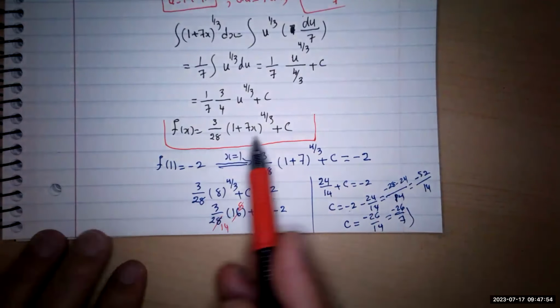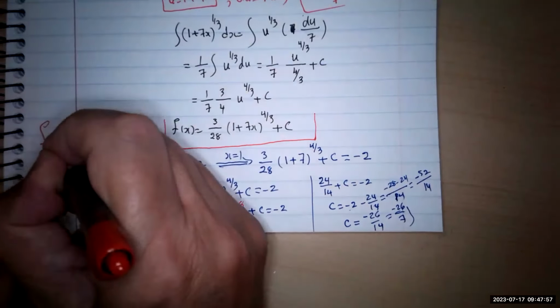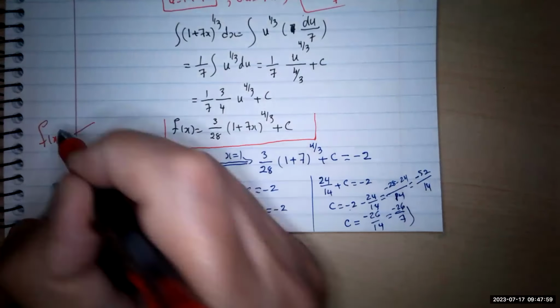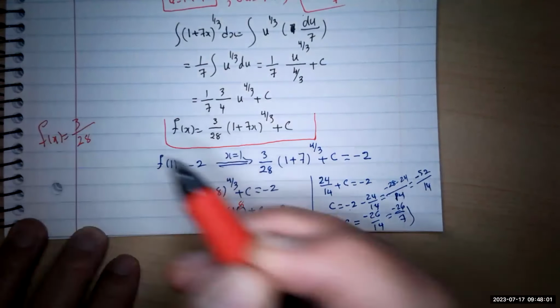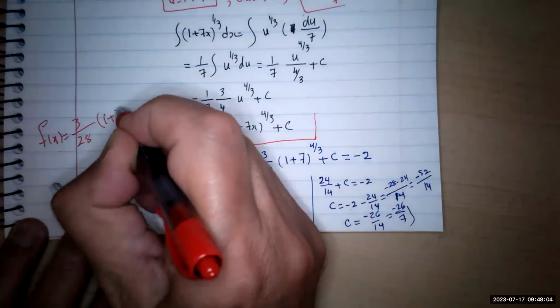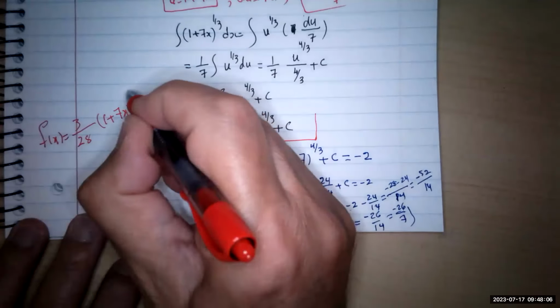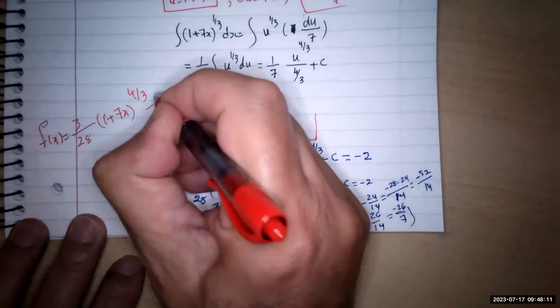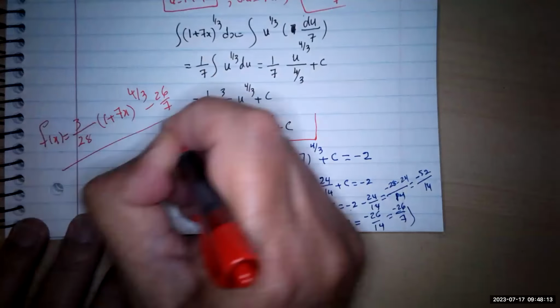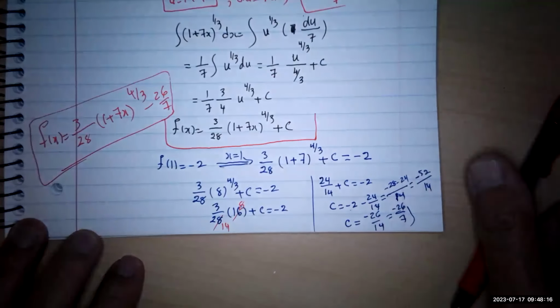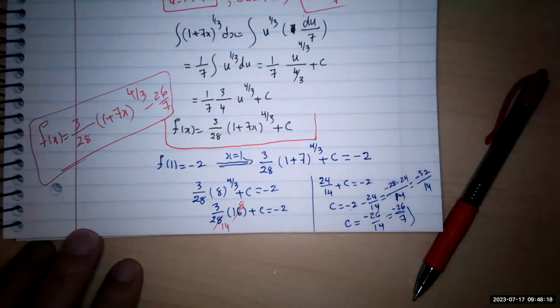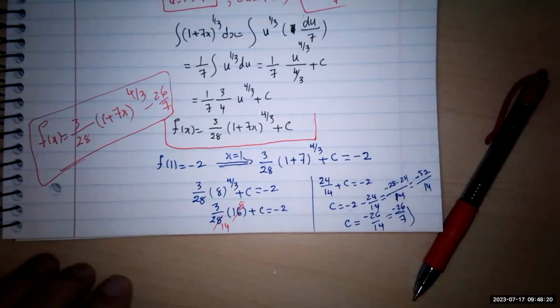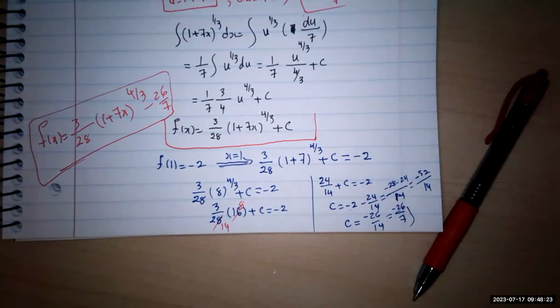So you go back and substitute here. So the final answer is f of x is equal to 3 over 28 times (1 plus 7x) to the 4/3, and c is -26/7, the final answer. Okay, so I just wanted to show you the application type that we are going to have.